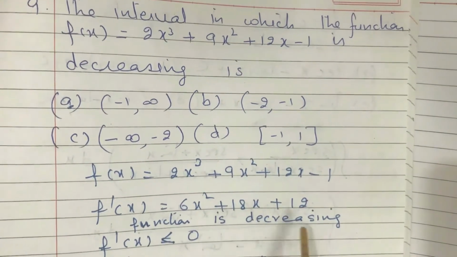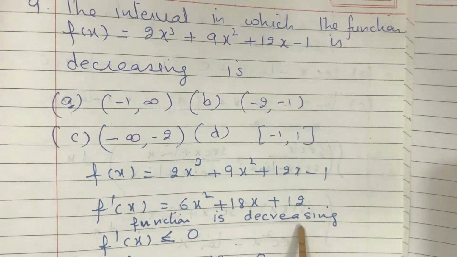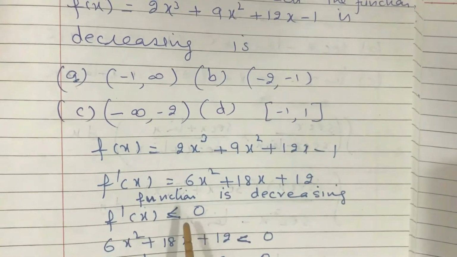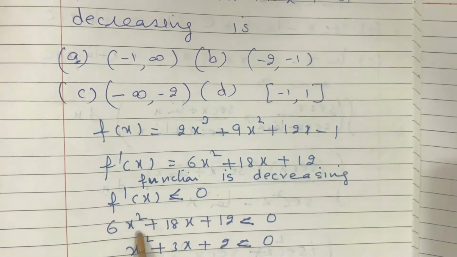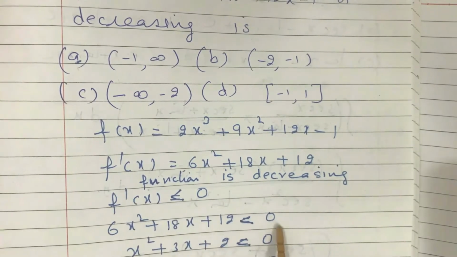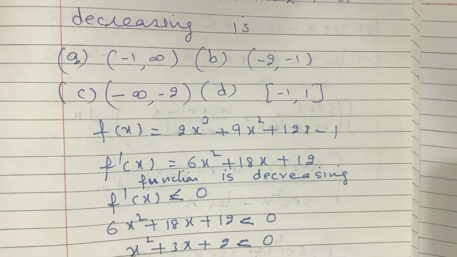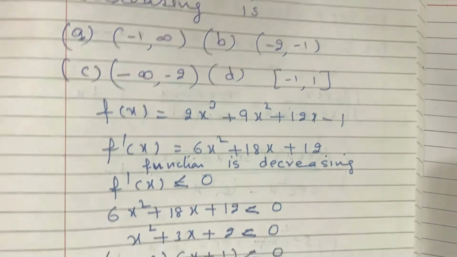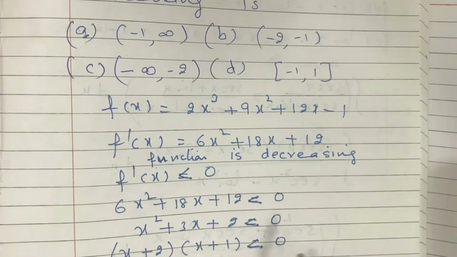Now the function is decreasing. You have to find the interval. Since the function is decreasing, f dash x is less than 0. It means 6x square plus 18x plus 12 is less than 0. So divide by 6, you will have x square plus 3x plus 2 less than 0. Factorize it, you will have (x plus 2)(x plus 1) less than 0.